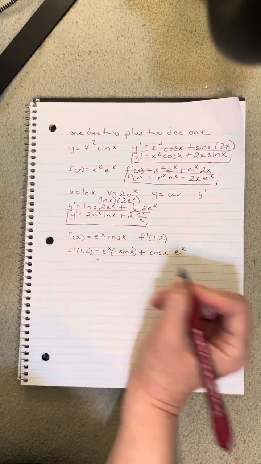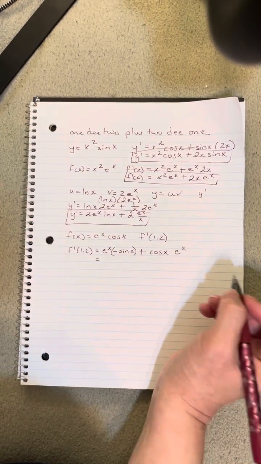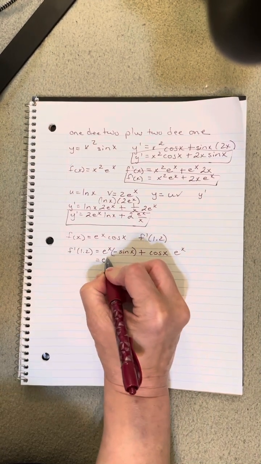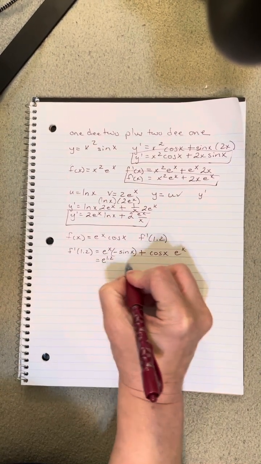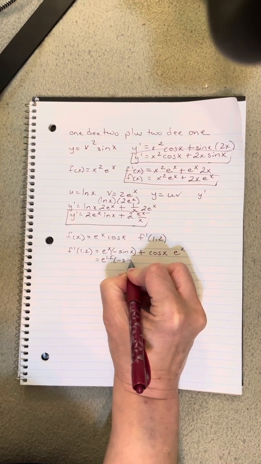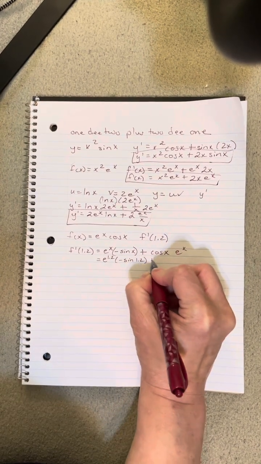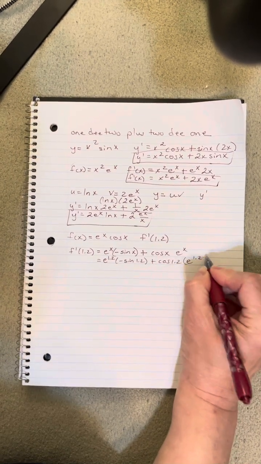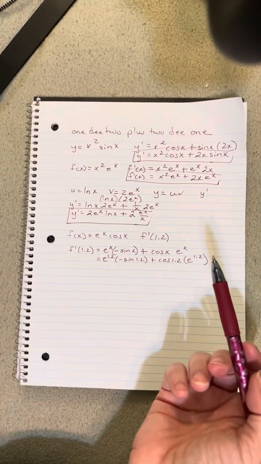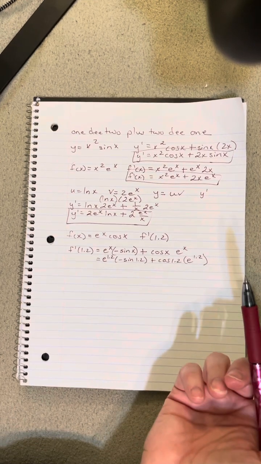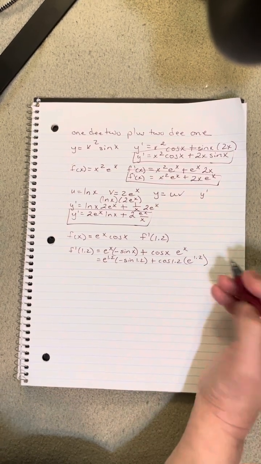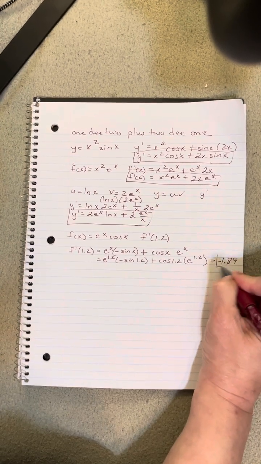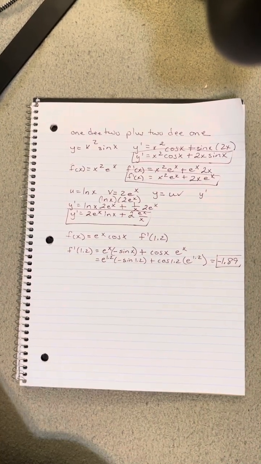So in this case, I can fix the order, but I can also plug in the 1.2 as we go. So you really want to do e to the 1.2, and that's still multiplying with negative sine of the 1.2 plus cosine of the 1.2, and e to the 1.2 is multiplying with that. So that's a lot of calculator work. But when you finish that, you should get approximately negative 1.89 as you practice that on your calculator.